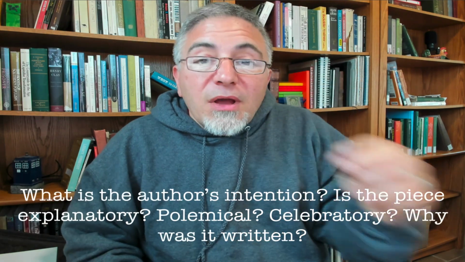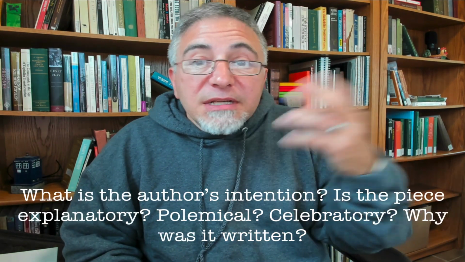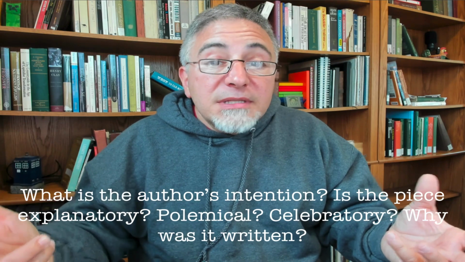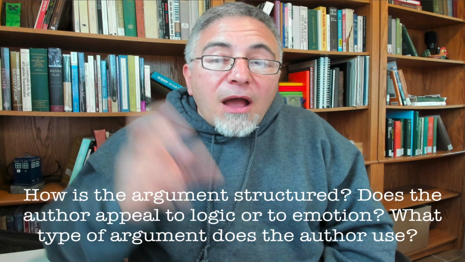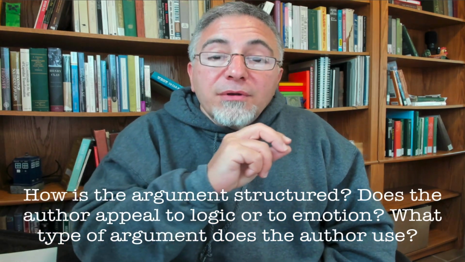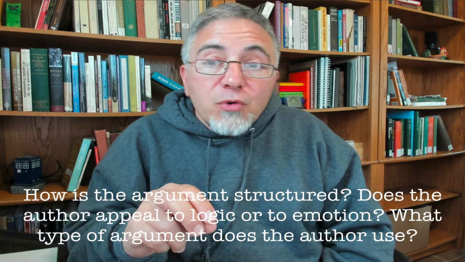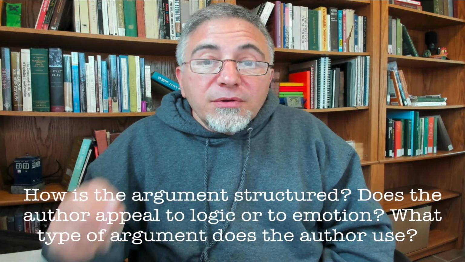Third, what is the author's intention? Is the piece explanatory, polemical, celebratory? Why was it written? And then finally, how is the argument structured? Does the author appeal to logic or emotion? And what type of argument does the author use? Finally, because the authors of nonfiction use many of the same literary tools as fiction writers, it probably makes sense to ask yourself the fiction questions as well when you're reading a nonfiction text.